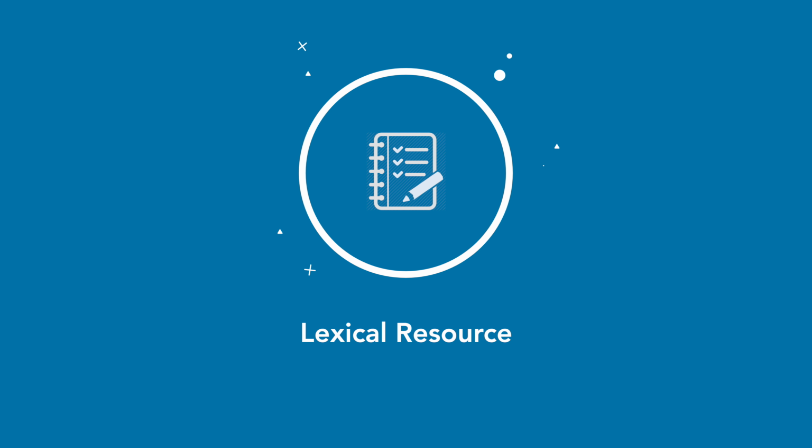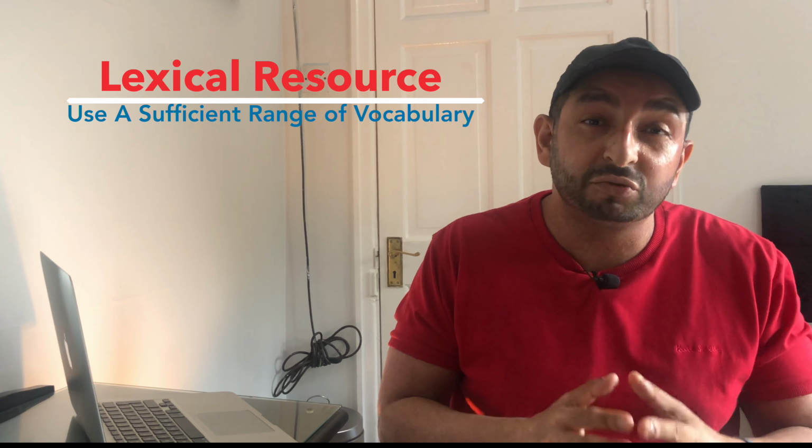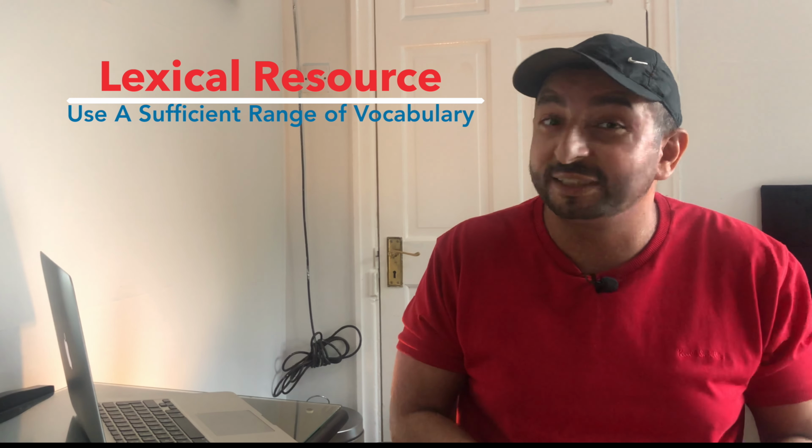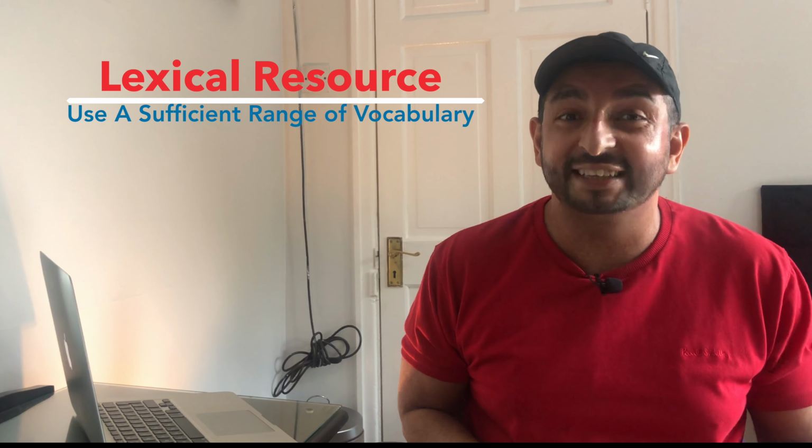Now let's move on to the third section, and that is lexical resource. That might be a word that you've never heard of. All it means is your range of vocabulary. Are you using a wide range of vocabulary? So the first requirement here to fulfill this section is use a sufficient range of vocabulary to allow some flexibility and precision. That already sounds complicated, so let me break that down in basic terms.